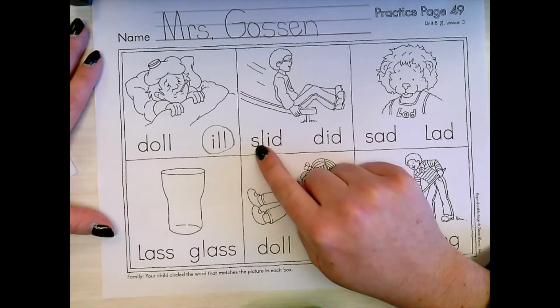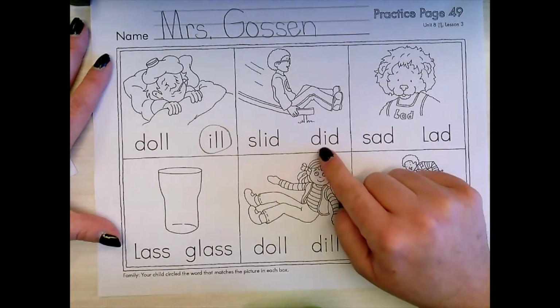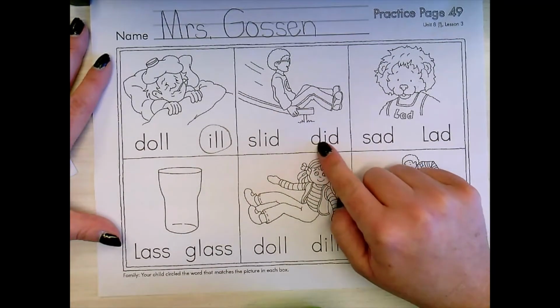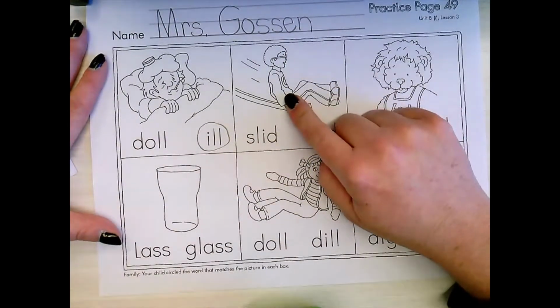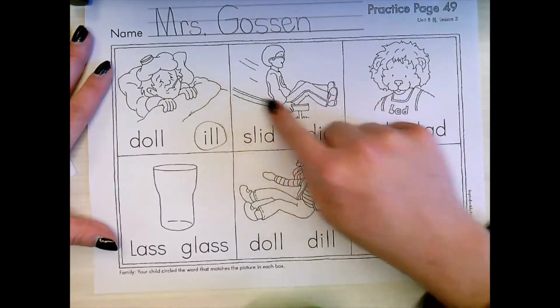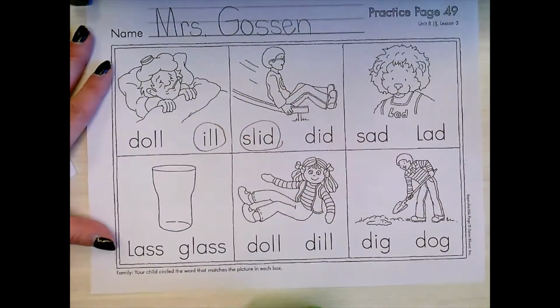Slid, slid, slid. Did, did. Okay, well, I see Oswald on the slide, and he slid down the slide. So I need to circle the word slid.